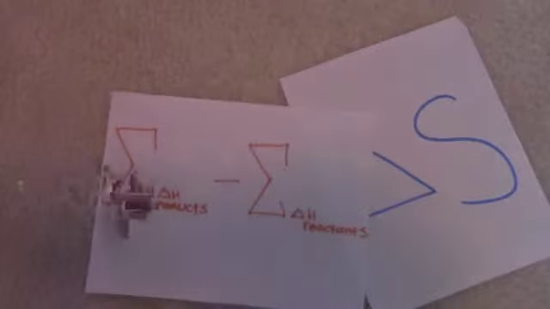In a reaction, we can determine the entropy change in two ways. First, we can do the exact same thing we did with the change in enthalpy, which is products minus reactants.